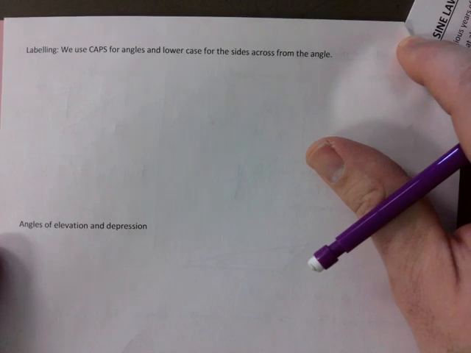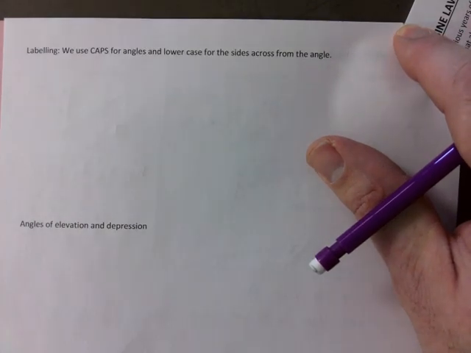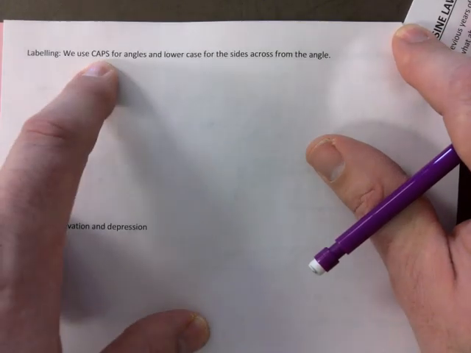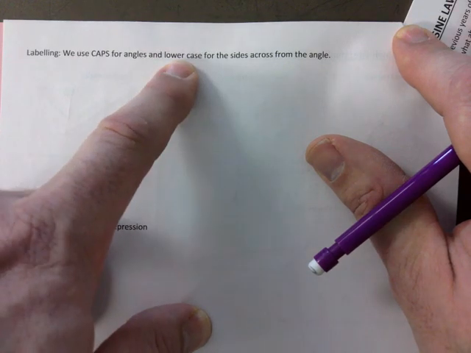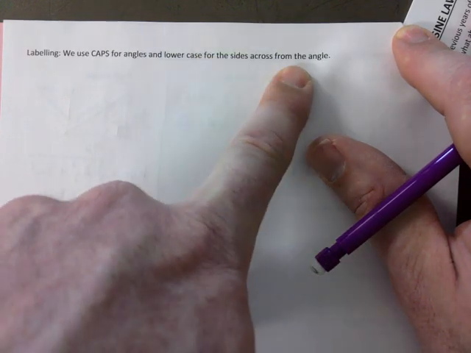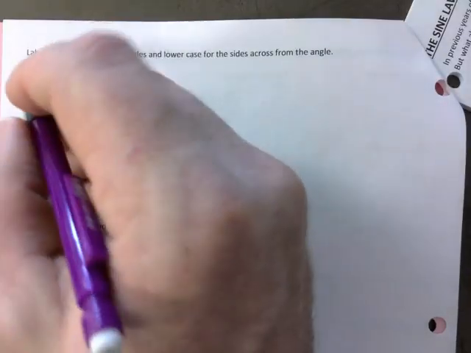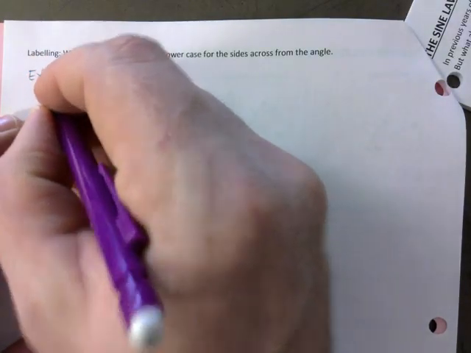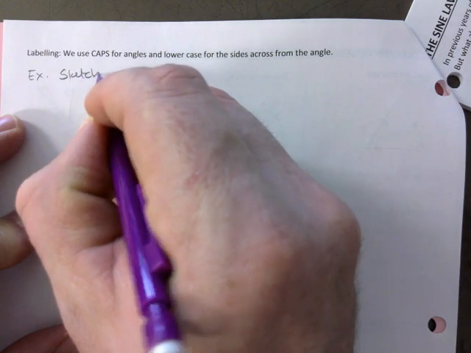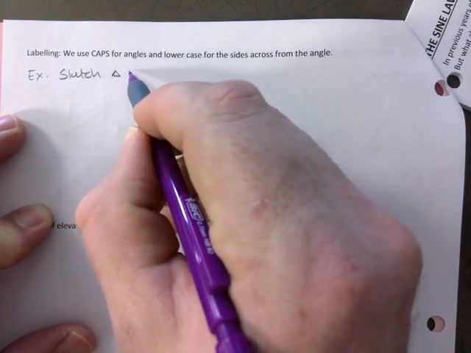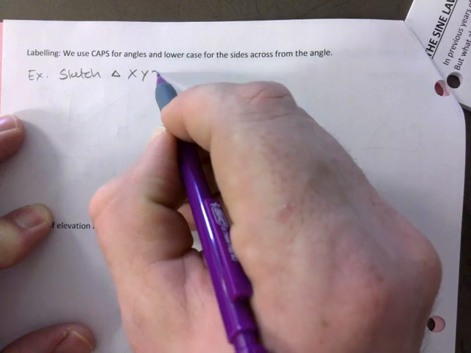Okay, I will say that this is not always what I follow. I sometimes go off of it, but in general, we use caps for angles, lowercase for sides across from the angle. So for example, sketch triangle XYZ.